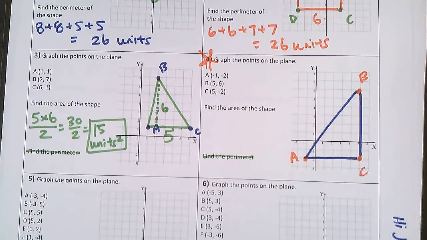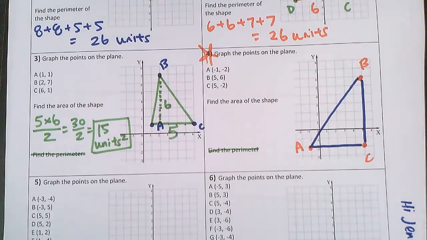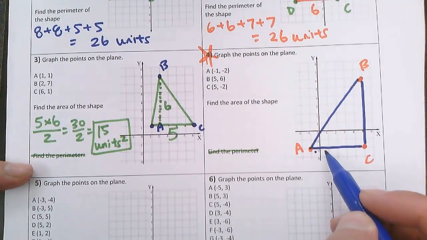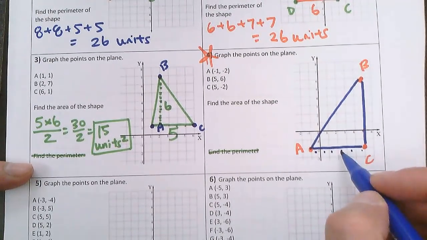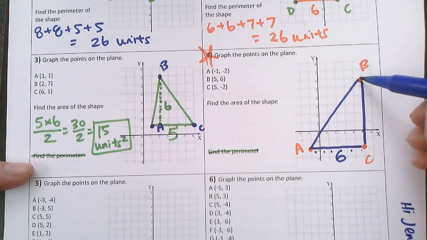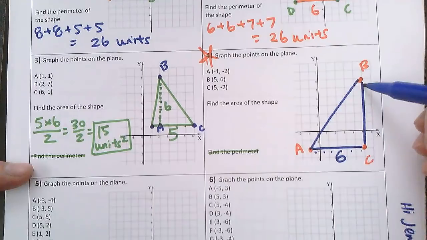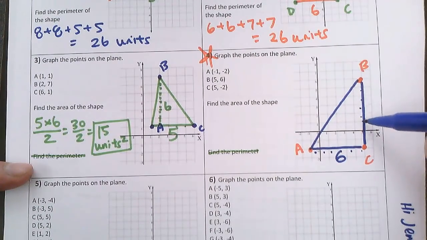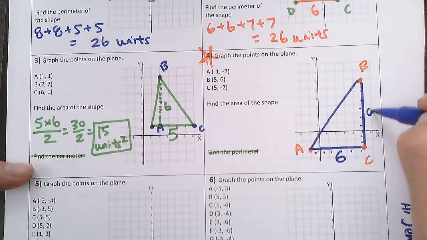We have our triangle. We can count our units for the base. 1, 2, 3, 4, 5, 6. 6 is the base. The height is going to be this right here, from the top of the mountain going straight down. 1, 2, 3, 4, 5, 6, 7, 8.